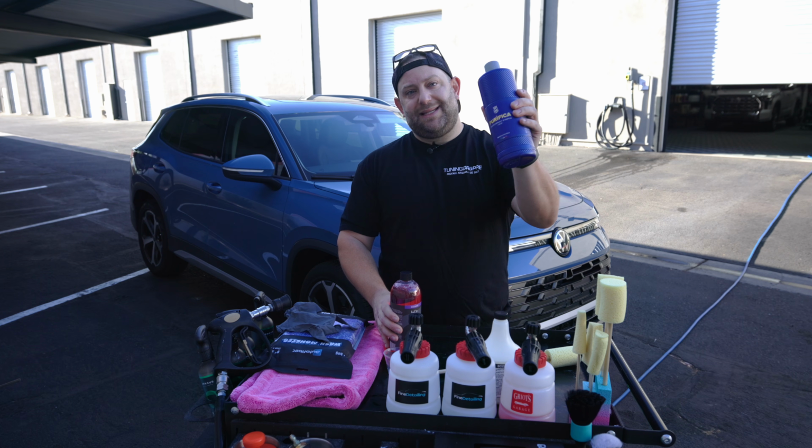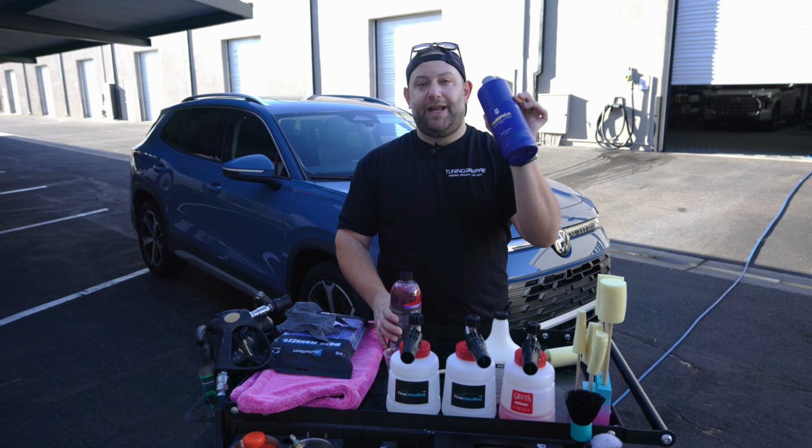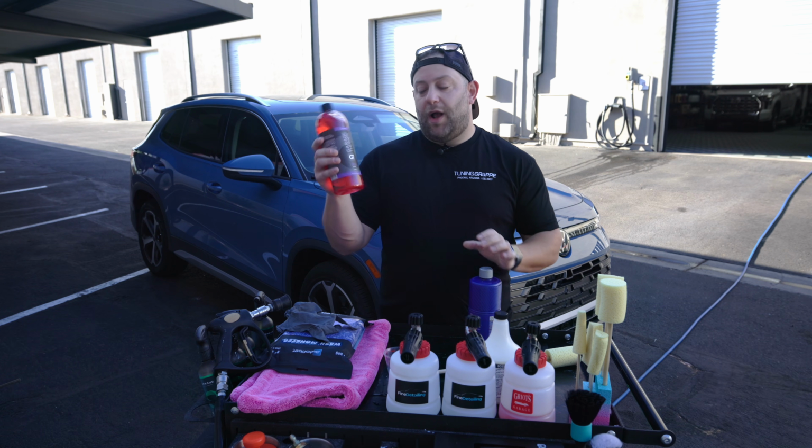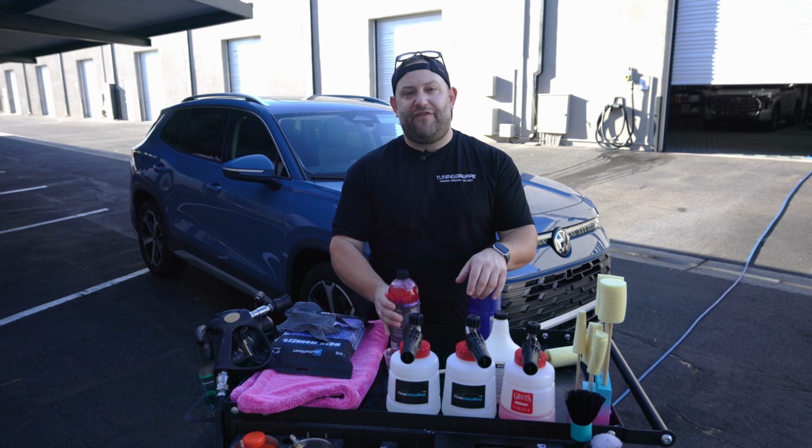A few of my favorites, this is Labocosmetica Purifica, one of the originals on the market. It works incredibly well. And Garage Therapy Demineralization Shampoo, DMS. This one is also one of my favorites.